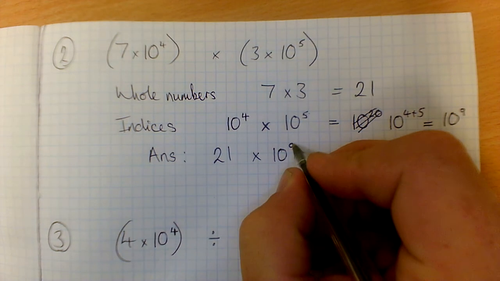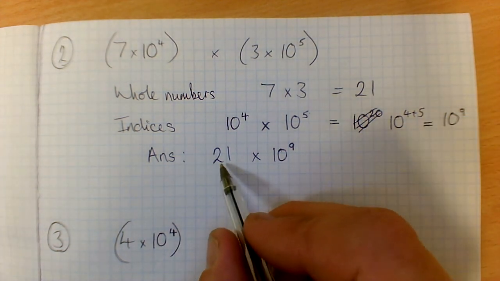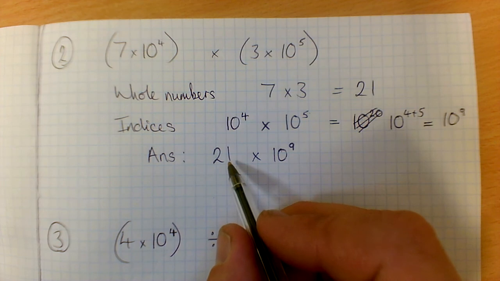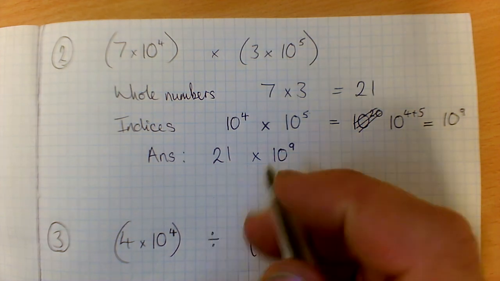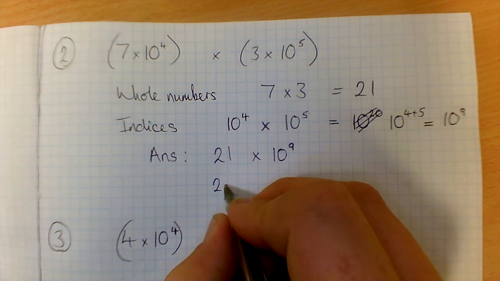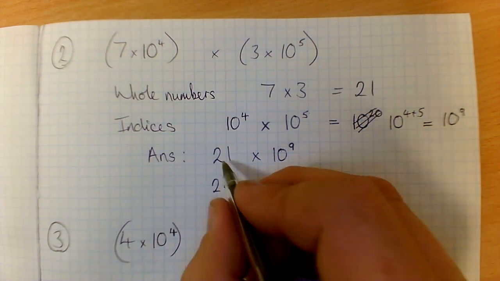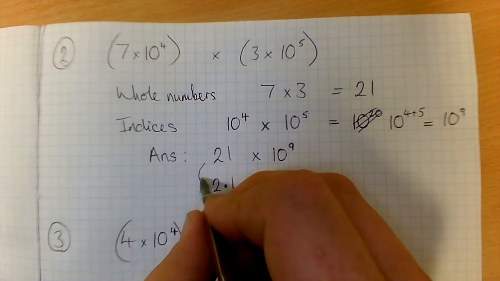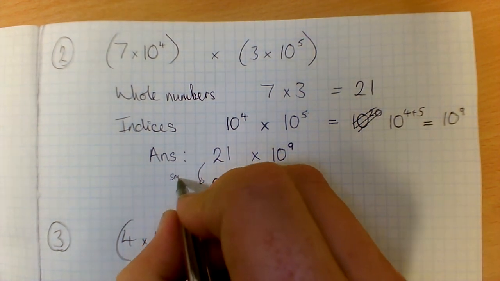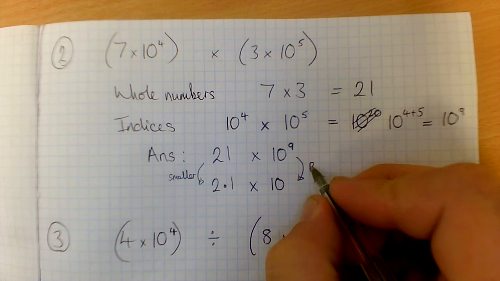Now, standard form means that this number must always be between 1 and 10. Obviously 21 is more than 10, so we have to change it. So what we do is we put a decimal here, so 21 becomes 2.1. It's still times 10, but now because we've made this number smaller, we do the opposite this side, so we make it bigger.